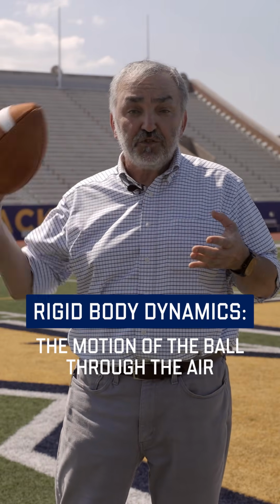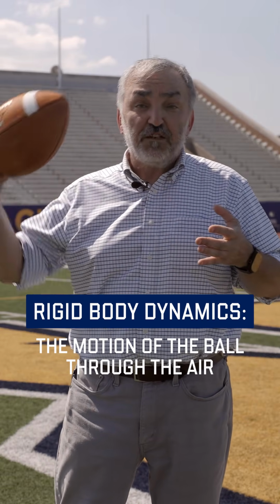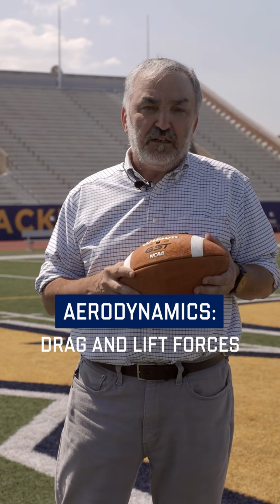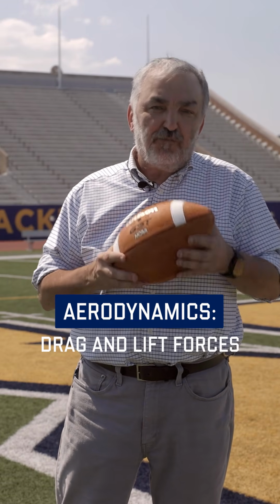So there are two basic topics covered in the motion of the football. The first one is rigid body dynamics, essentially the motion of the ball through the air with its velocity and at the same time its spin, which is a critical component to making sure that the ball will actually travel in a stable way. And the second one is aerodynamics, which essentially controls the drag and lift forces on the football based on drag and lift coefficients.